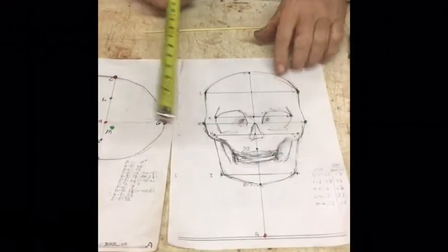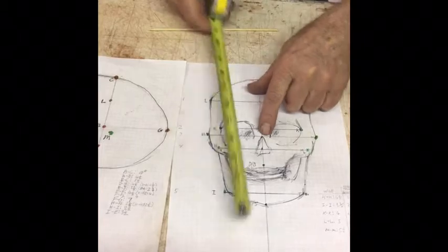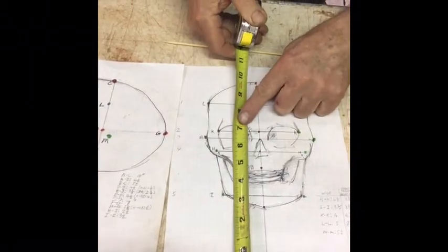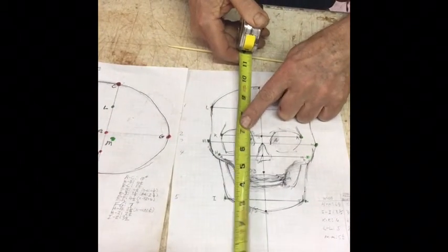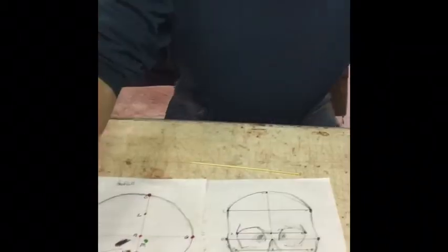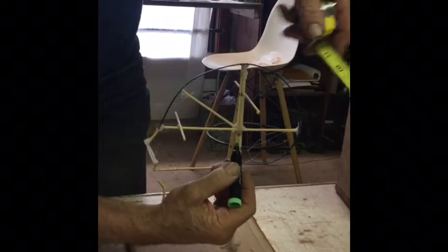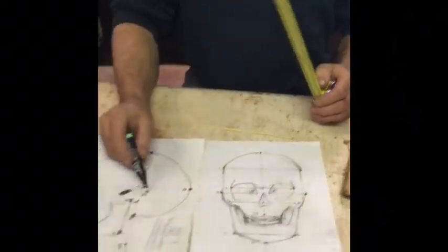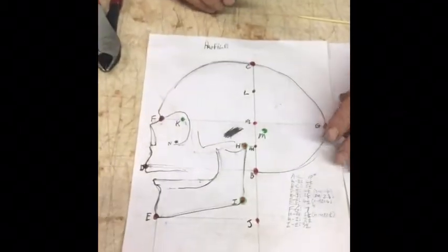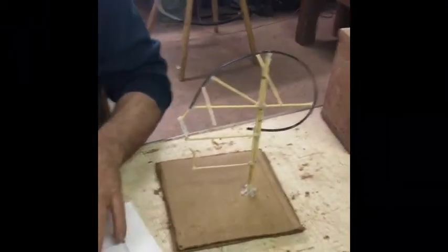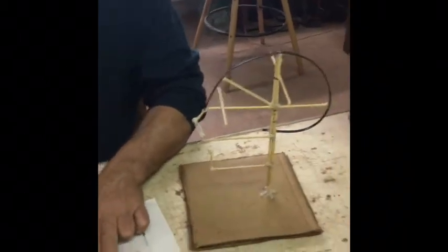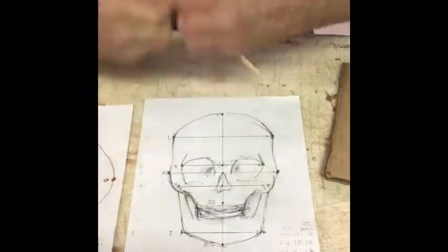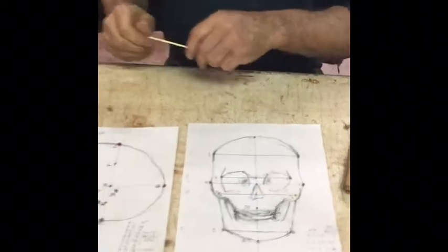M is going to be about 6 1/4 inches high, 6 1/4 right there. And it's about 1/2 inch behind the center line, which with this thickness is going to be right about there. That's close enough. Now we're going to take this, and that's going to be our width.